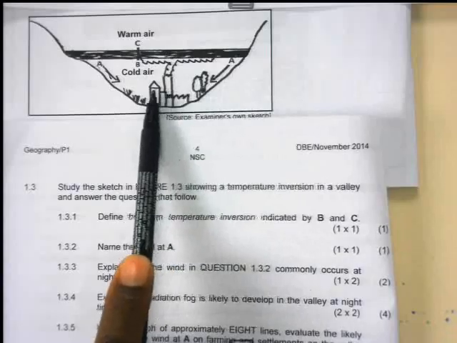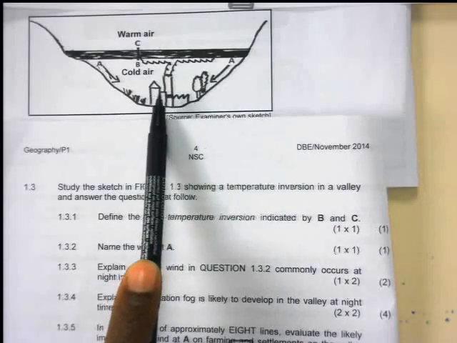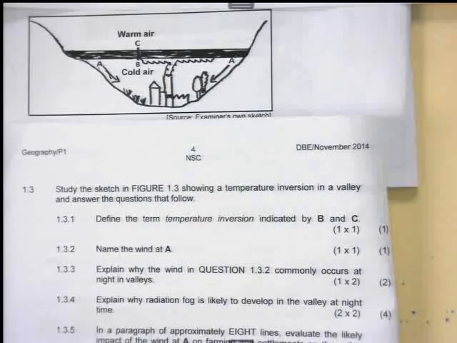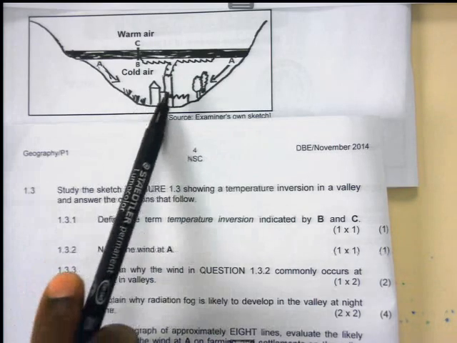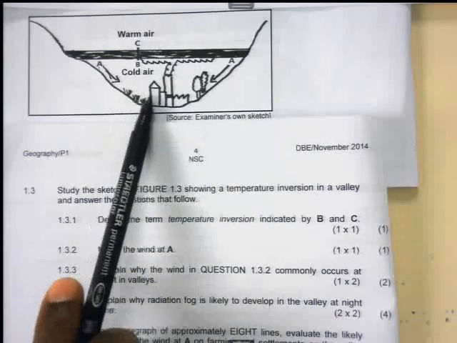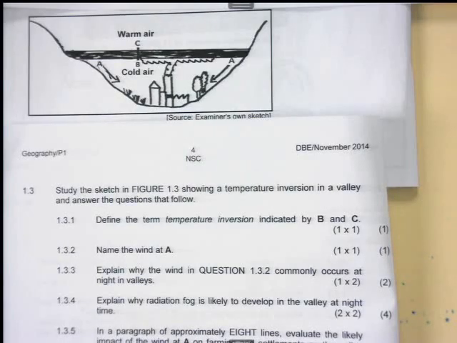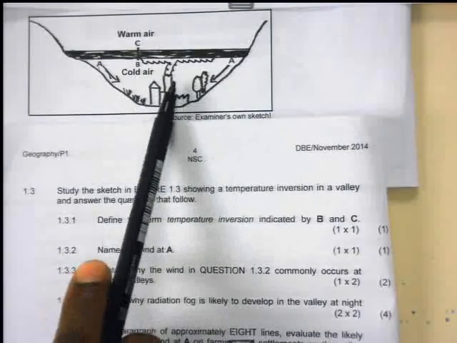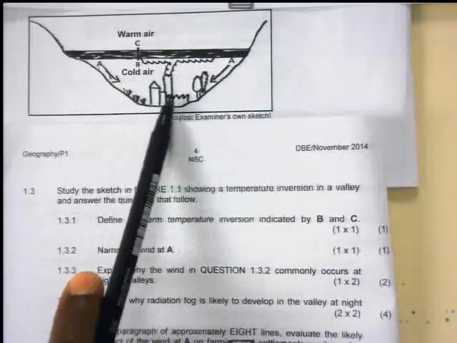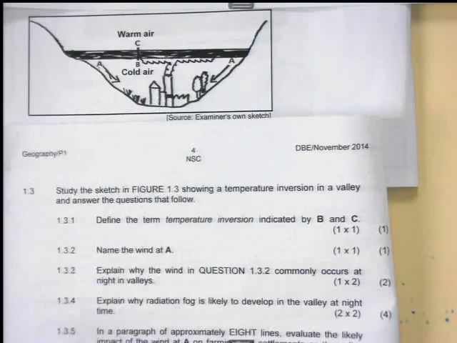So once the temperatures go down, that warm air will be cooled down to dew point temperature, and air at the bottom of the valley will condense. That air will condense, and that will give us what we refer to as fog, more especially during the night time. So we'll have fog because of that warm air that was accumulated here. Once that air is cooled down, then it condenses, and that will give us fog.